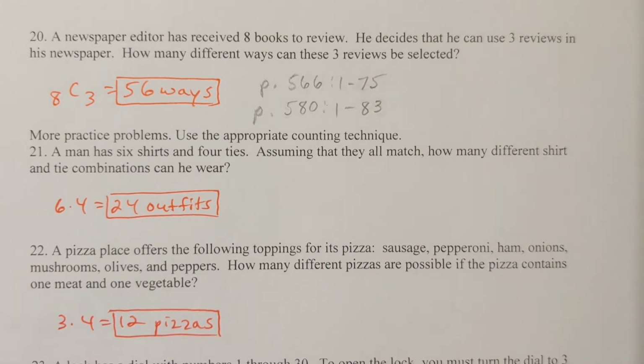Problem 20. A newspaper editor has received 8 books to review. He decides that he can use 3 reviews in his newspaper. How many different ways can these 3 reviews be selected? Okay, so you've got 3 reviews going into the newspaper. It's not going to matter the order that those 3 book reviews are done.